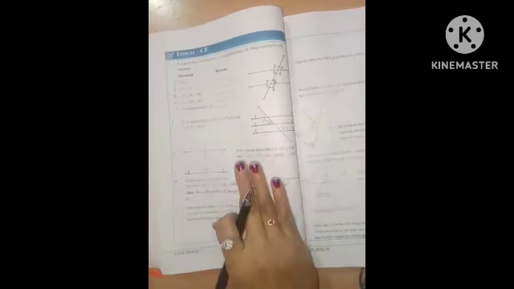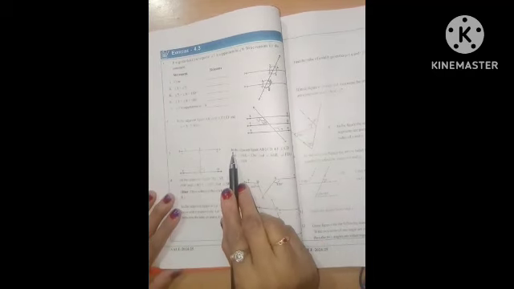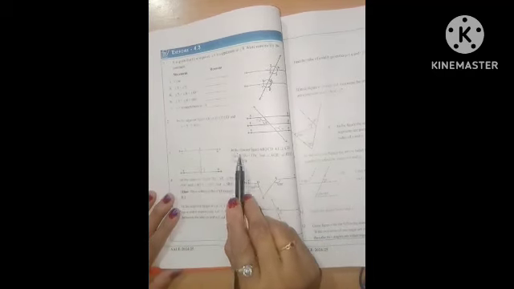Next question. We'll move on to the next one. Let's see the problem in our textbook only. First, I will read the problem in our textbook only.